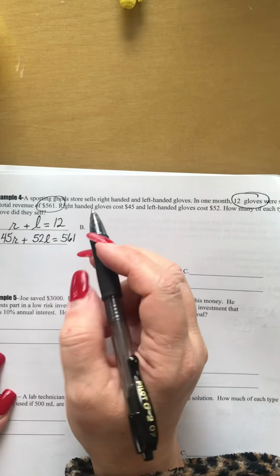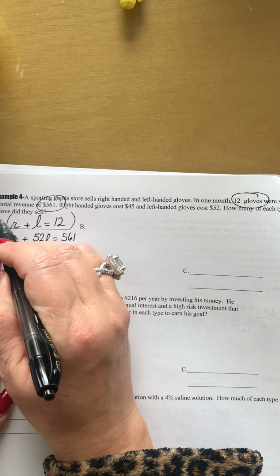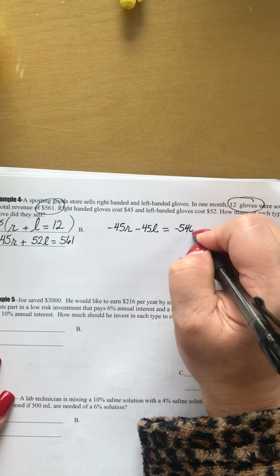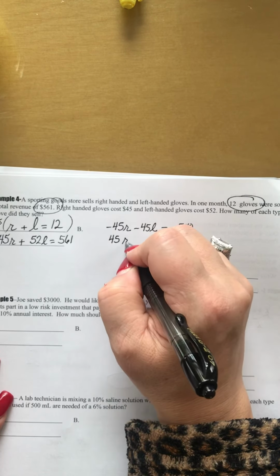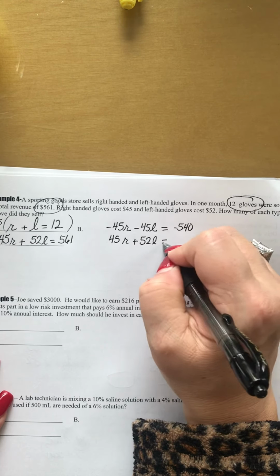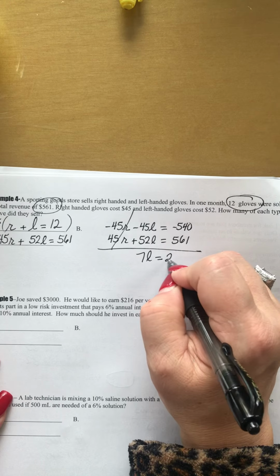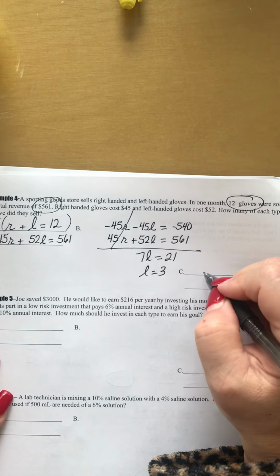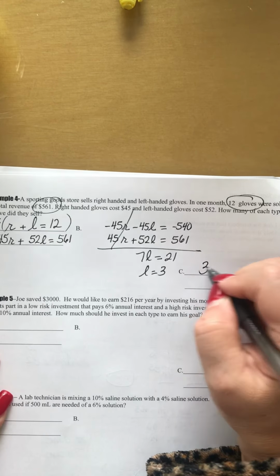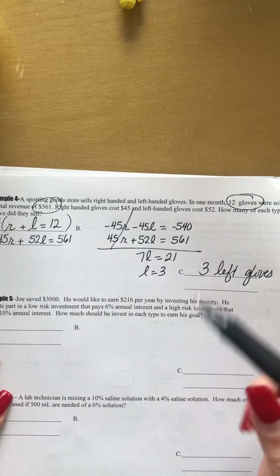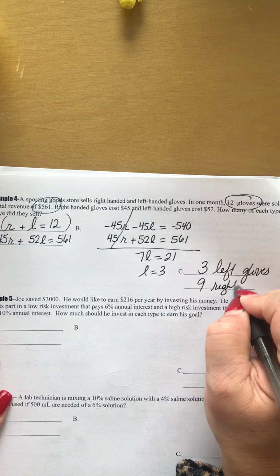So for this one, I would multiply the top equation by negative 45. So you end up with negative 45R minus 45L. Negative 45, a lot of people forget to multiply this number. You get negative 540. Keep the second equation the same. And if you add, these are gone, you end up with 7L equals 21, divide by 7, and that would be 3 left-handed gloves. And if you substitute 3 for L, you get 9 right gloves.